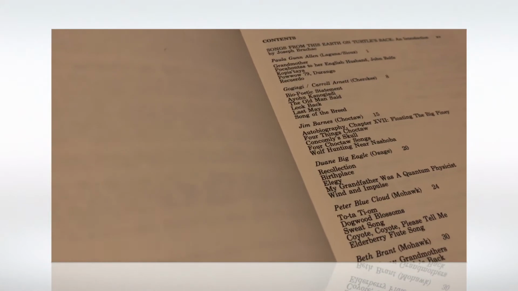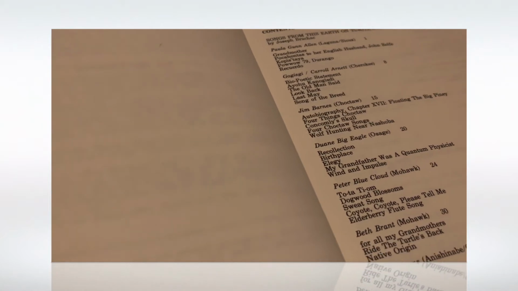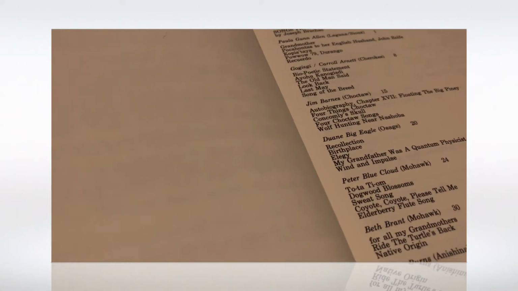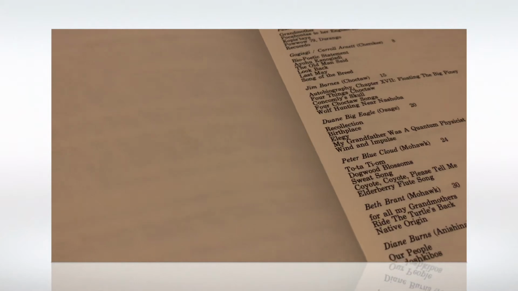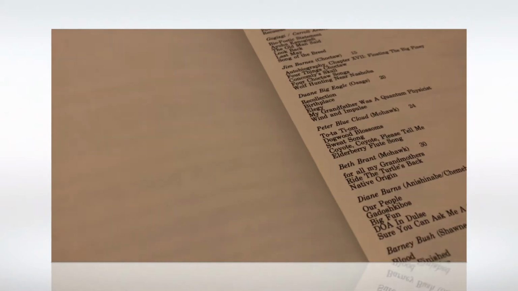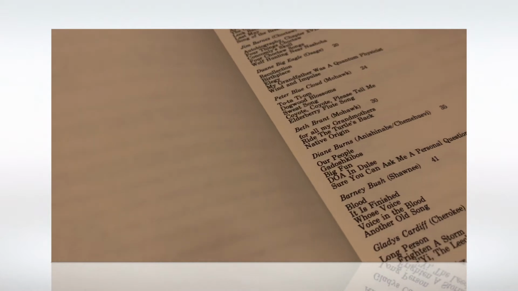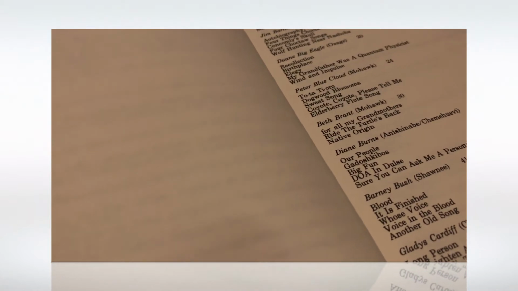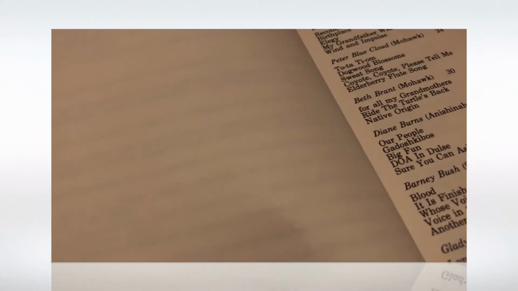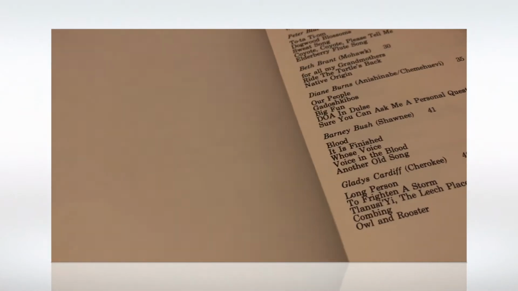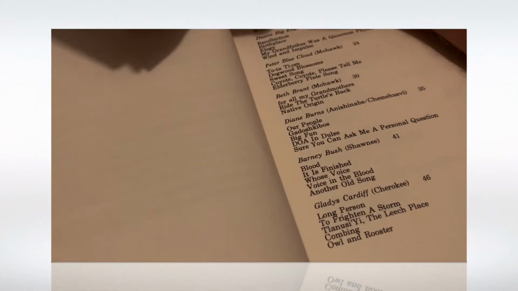Peter Blue Cloud, uninvited. Beth Brant, uninvited. Diane Burns, uninvited. Bonnie Bush, uninvited. Gladys Cardiff, uninvited.